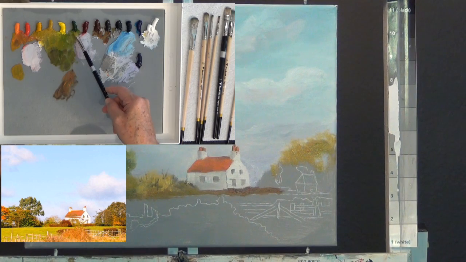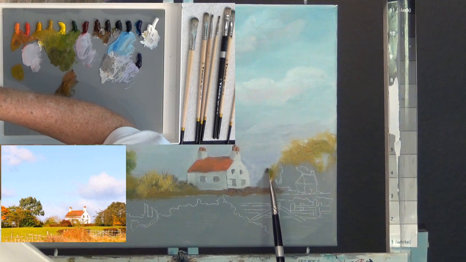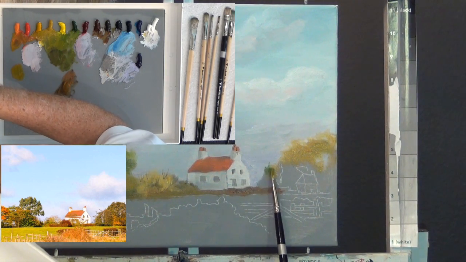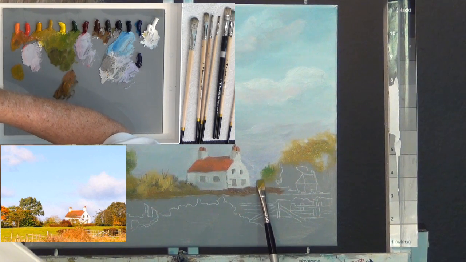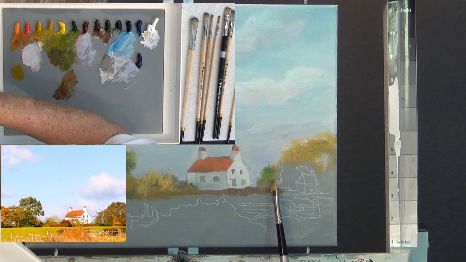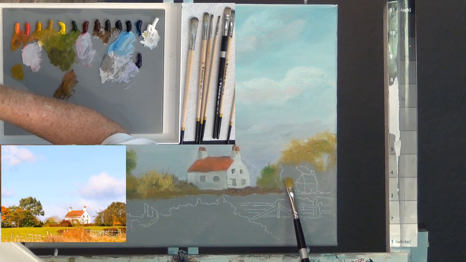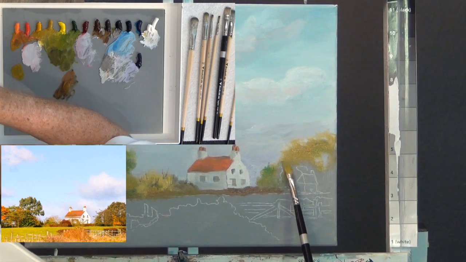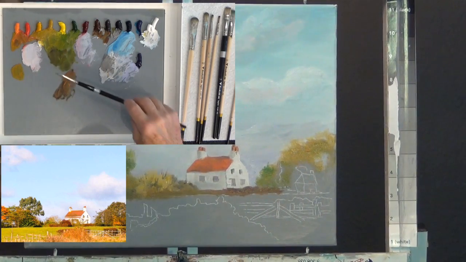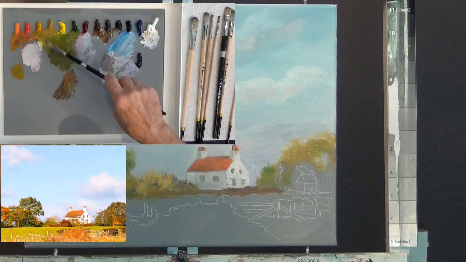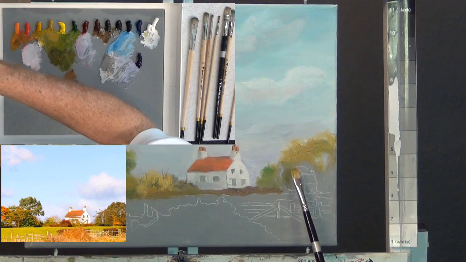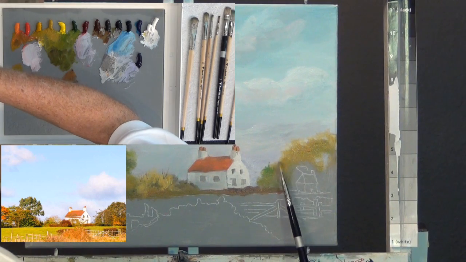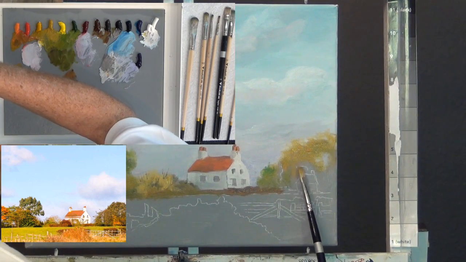Pick up a little green in here. We're starting to get a little bit of green down here. Too much green, but we will feather it in with our brush. Okay, it's looking pretty good. Step back here and put in a few more of these.